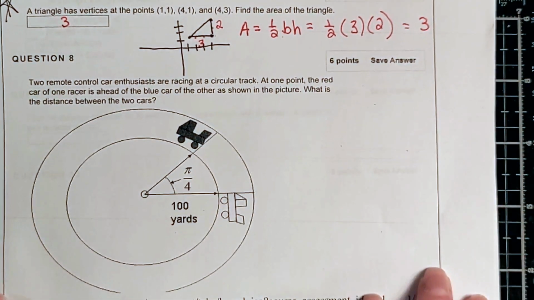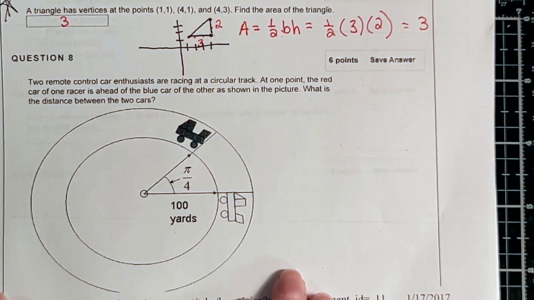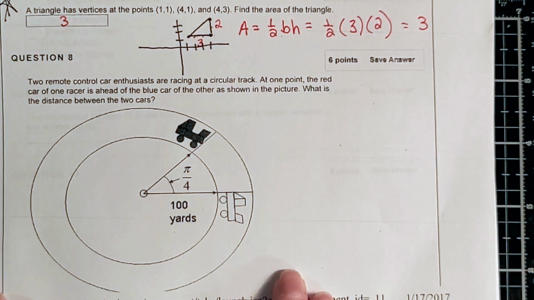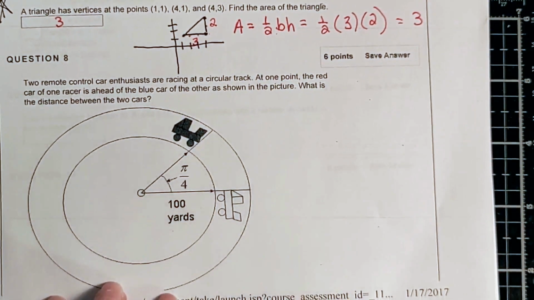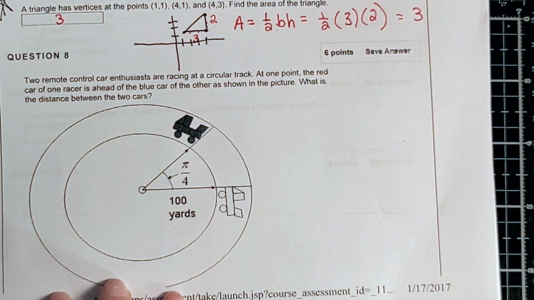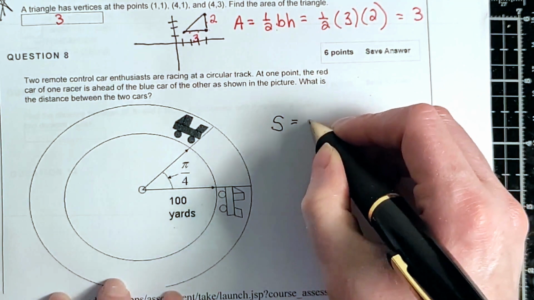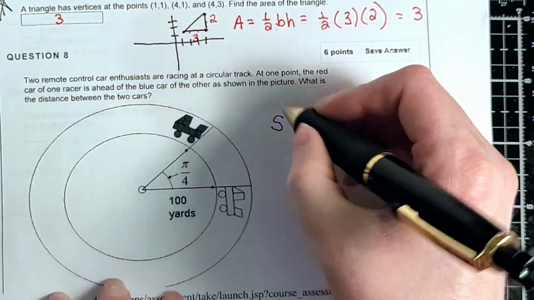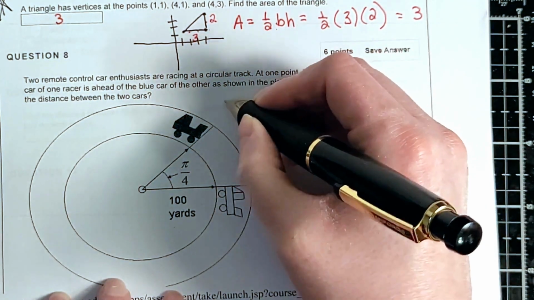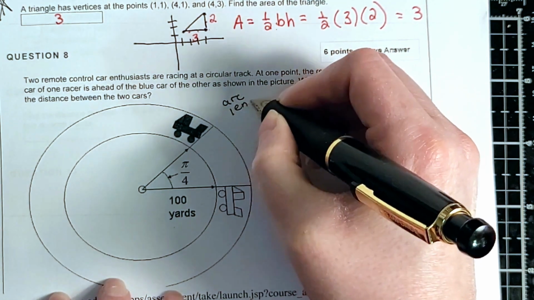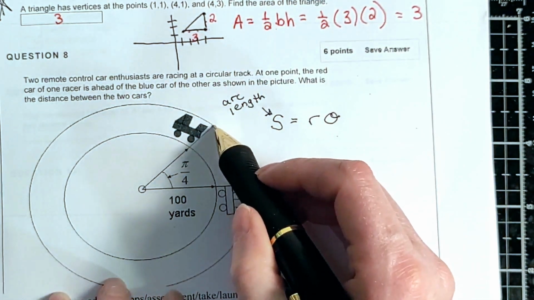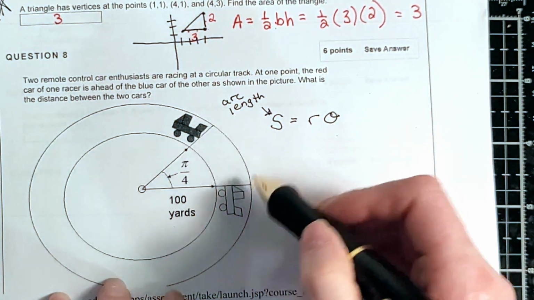Okay, question 8. 2 remote control car enthusiasts are racing at a circular track. At one point, the red car of one racer is ahead of the blue car of the other one, shown in the picture. What is the distance between the 2 cars? If you know the formula, this is actually a very easy problem. So the formula is S equals R times theta. So S is the arc length. Okay, so that would be like from here to here. So that would be the curve.